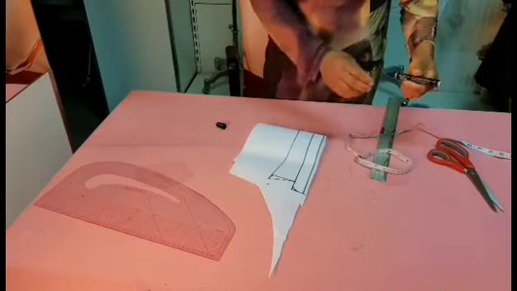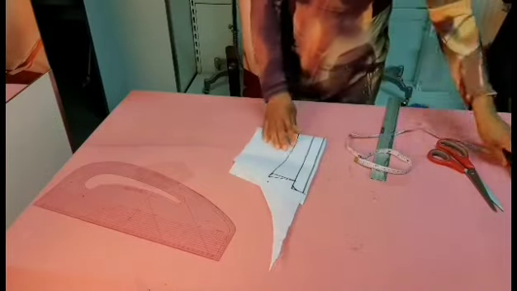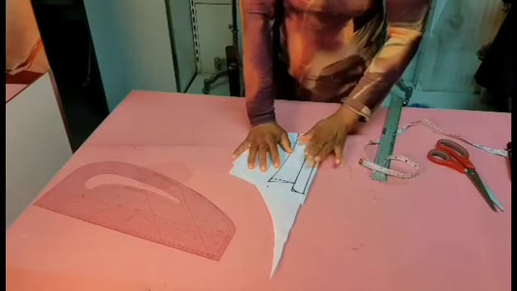So now let us cut it out. This is a method of cutting out your collar once.